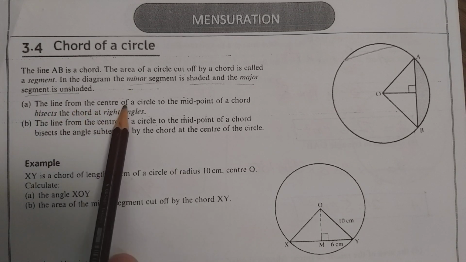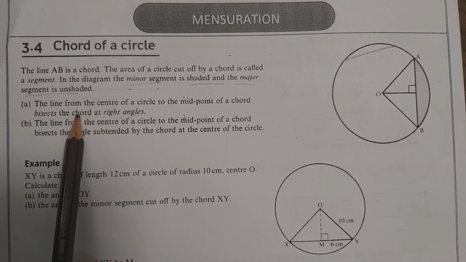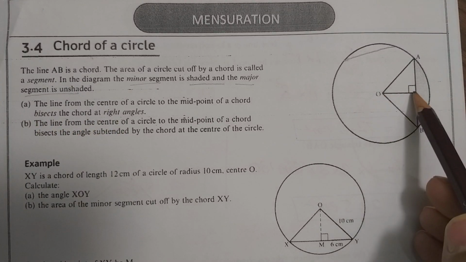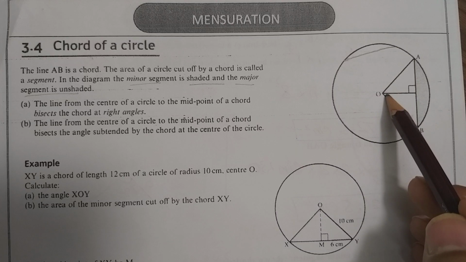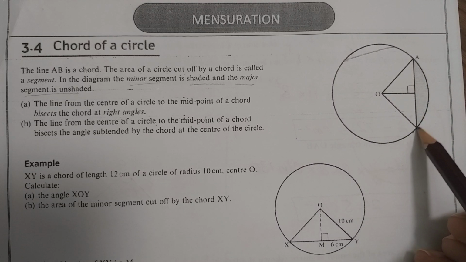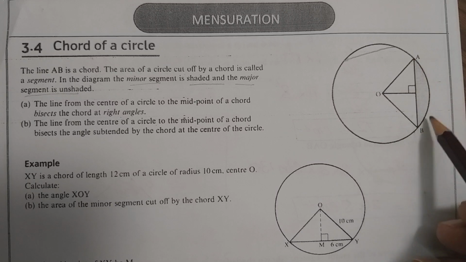Okay, so here are the two key points you should remember. The line from the center of the circle to the midpoint of the chord bisects the chord at a right angle. So this line which cuts the chord makes a right angle on the chord segment AB.